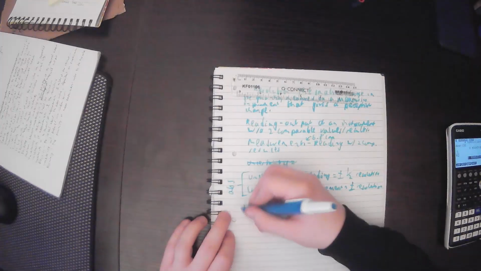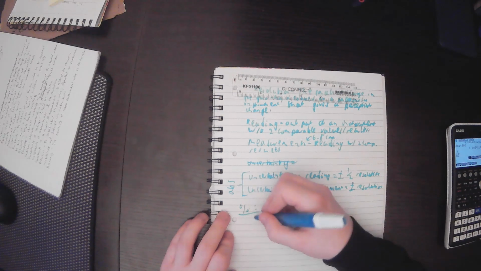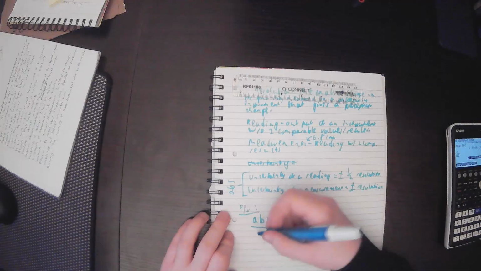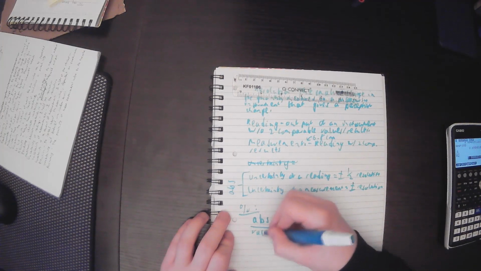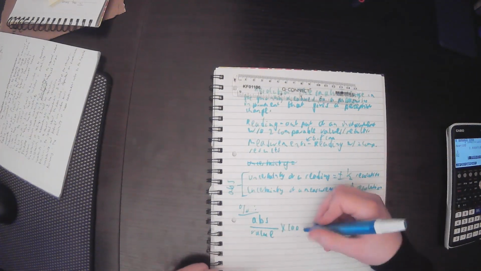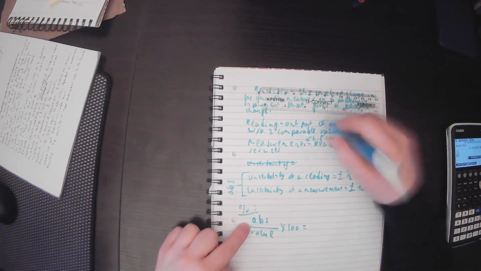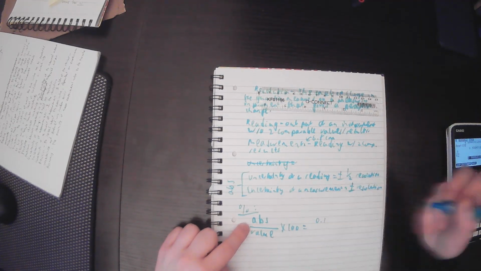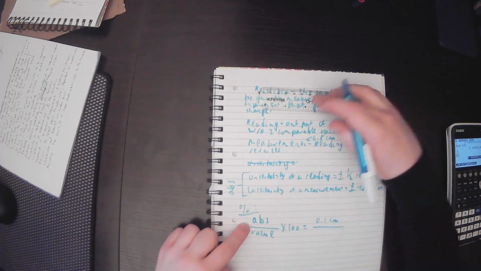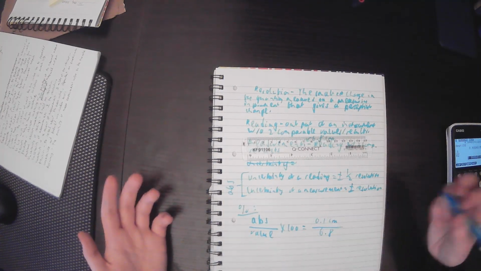Now, for percentage uncertainties, what you want to do is you want to do the absolute uncertainty over the value. So you're just going to divide it and then multiply it by 100 because it's a percentage. So for example, the absolute uncertainty in the measurement of 6.8 was 0.1 centimeters, and the value was 6.8.